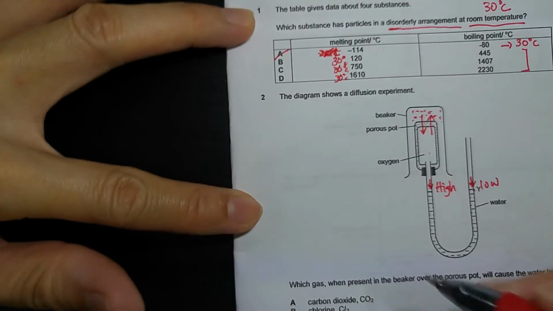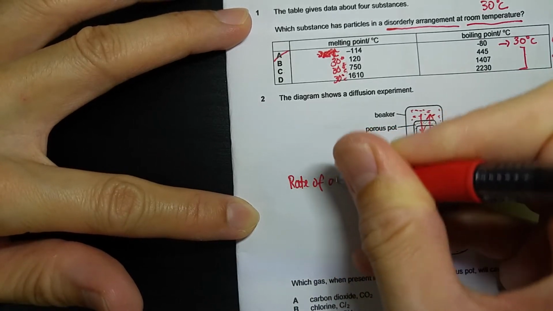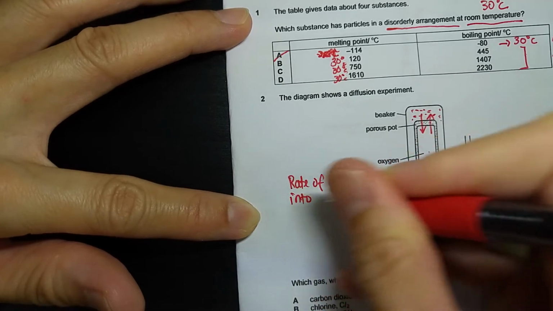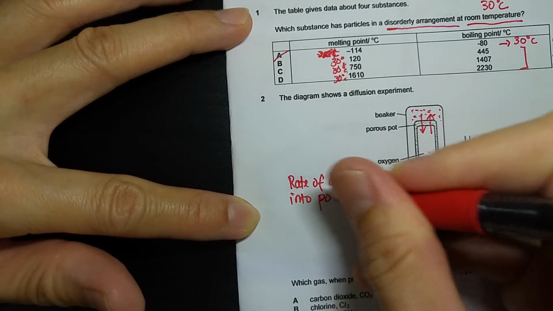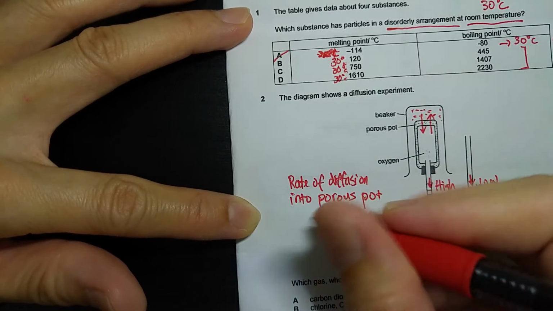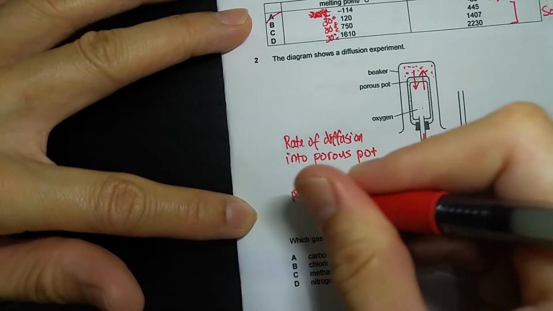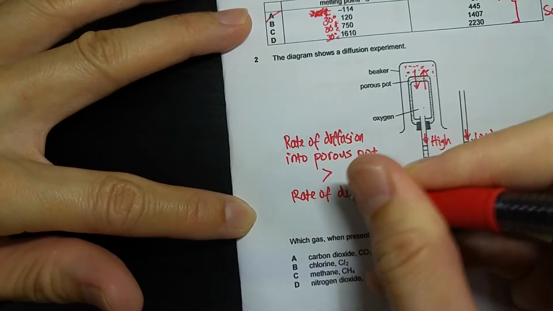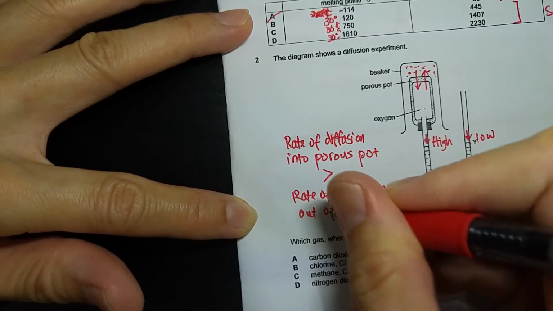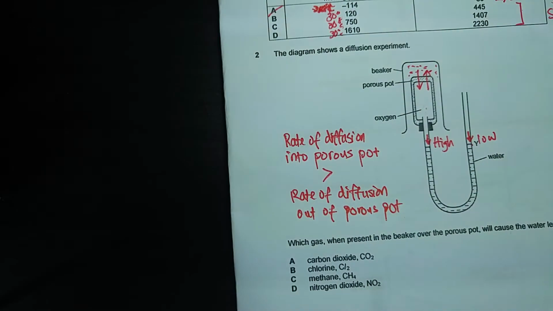Okay, so basically you can say that the rate of diffusion into the porous pot must be faster than the rate of diffusion out of the porous pot.